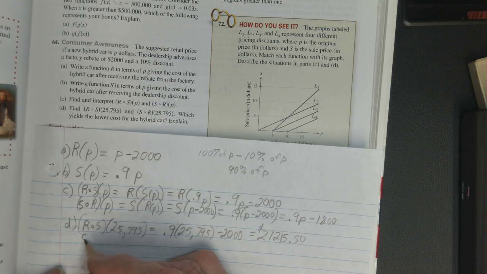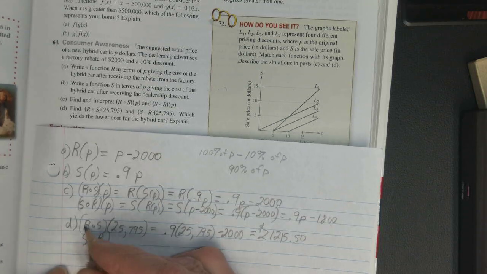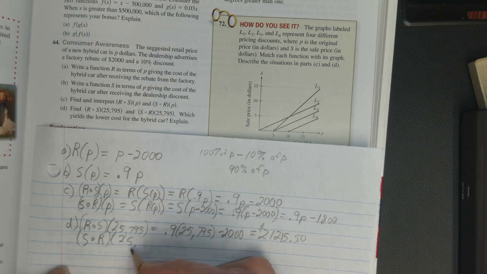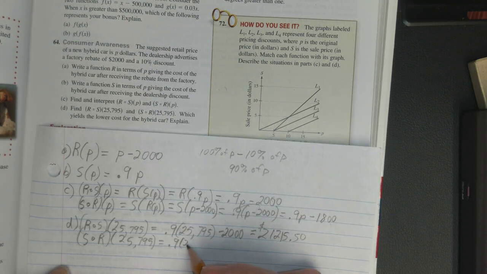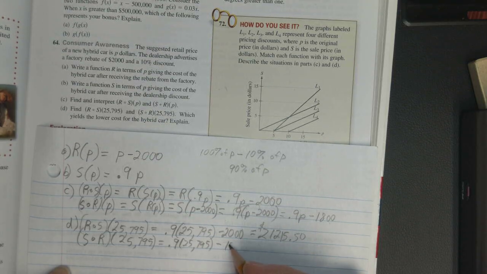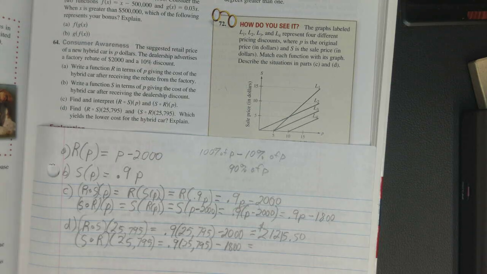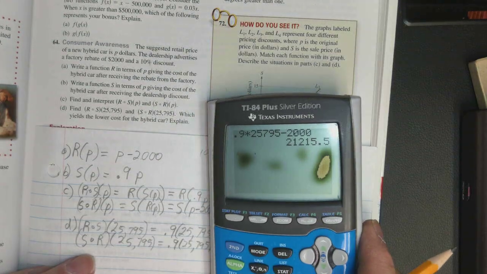All right. S circle R of 25,795 is 0.9 times 25,795 minus 1,800. Take this and just change this to 1,800. 21,415.